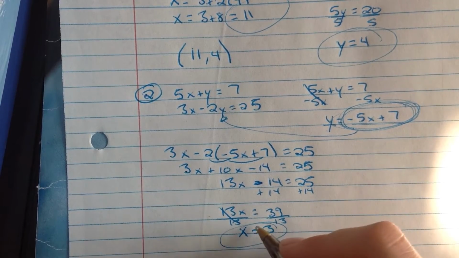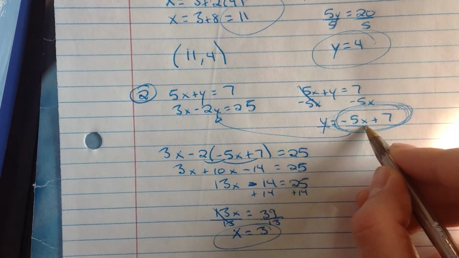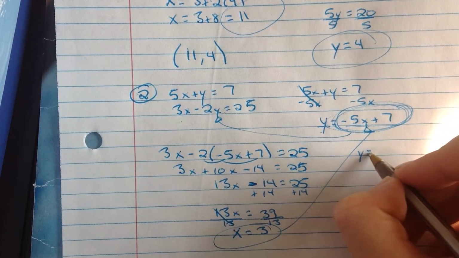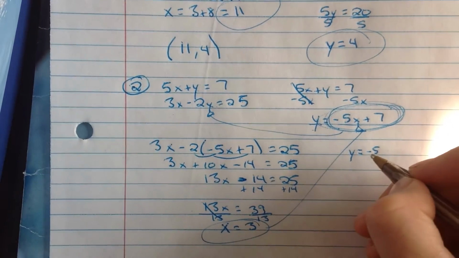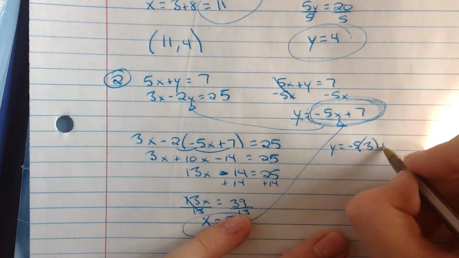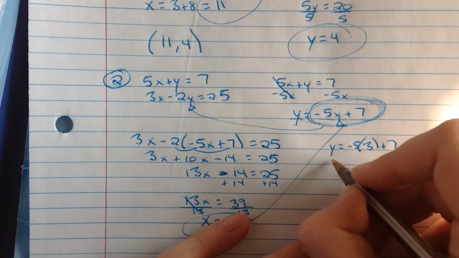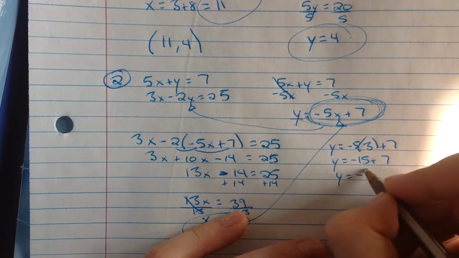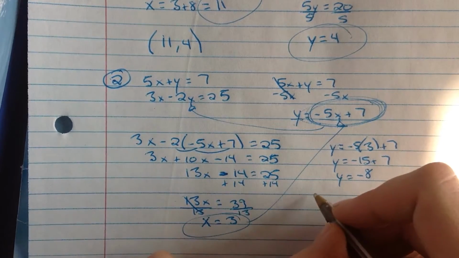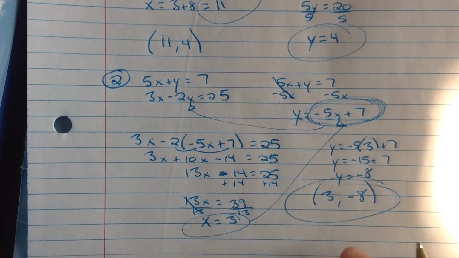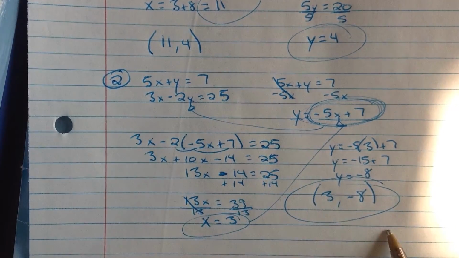So taking this now and plugging it in for x here, we're going to find out what y is. Well, y equals negative 5 times 3 plus 7. y equals negative 15 plus 7. y equals negative 8. So the point (3, negative 8) is where these two lines intersect.